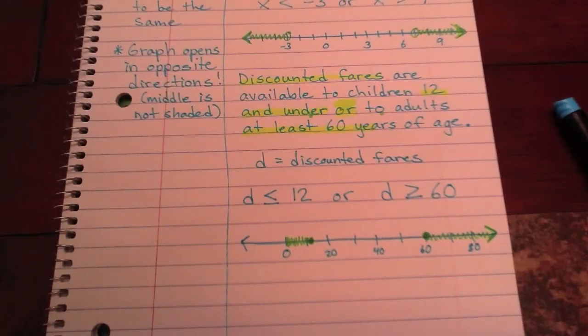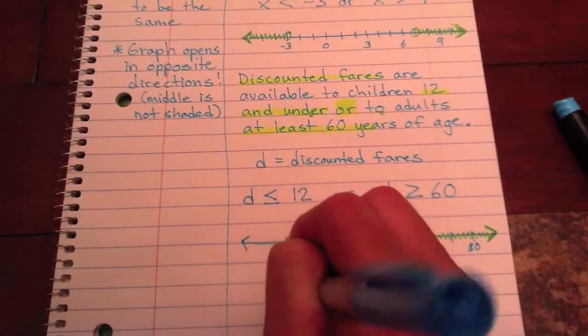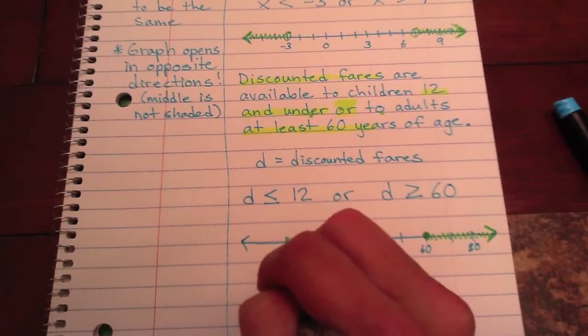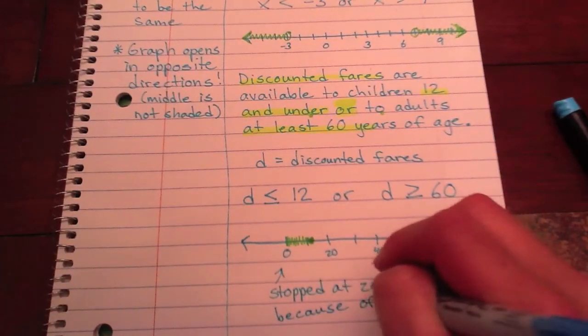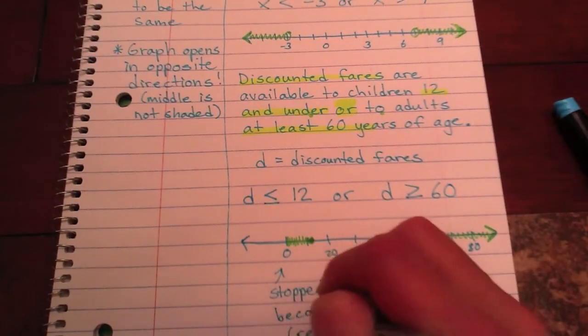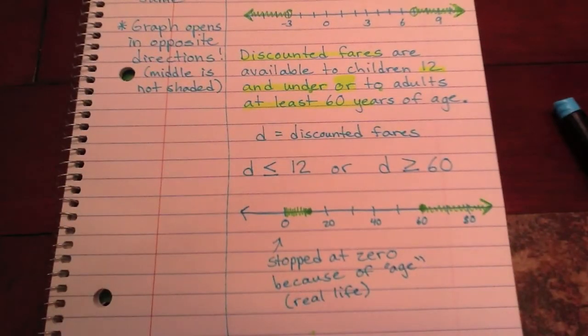So you might want to make yourself a little note here. Stopped at 0. Because of age. So it's a real life application. You always need to think about real life application if something like a negative even makes sense.